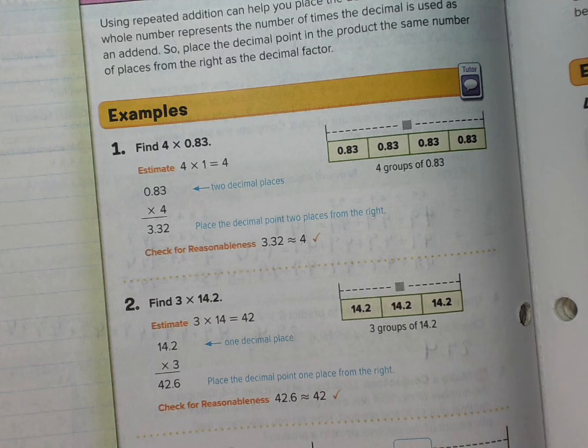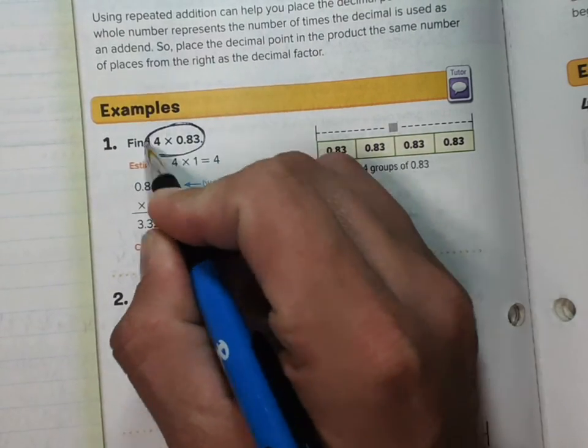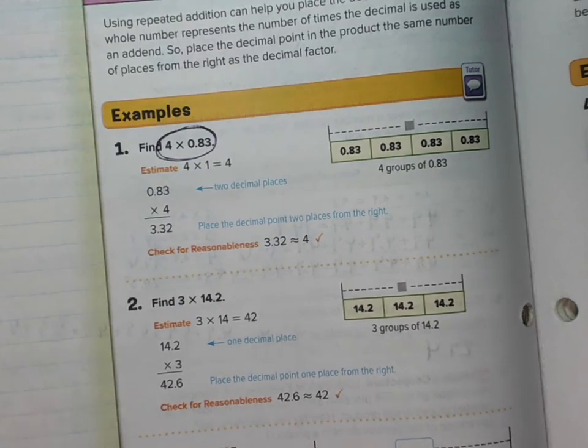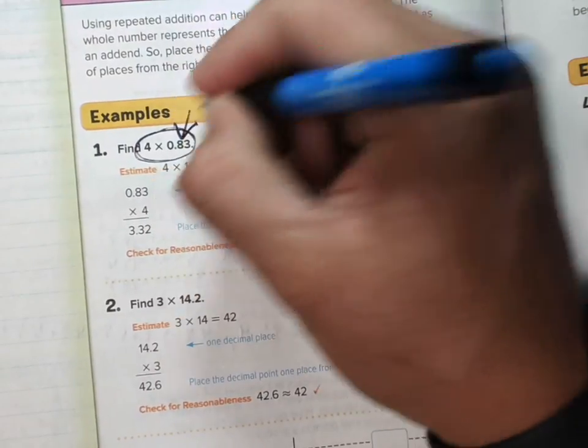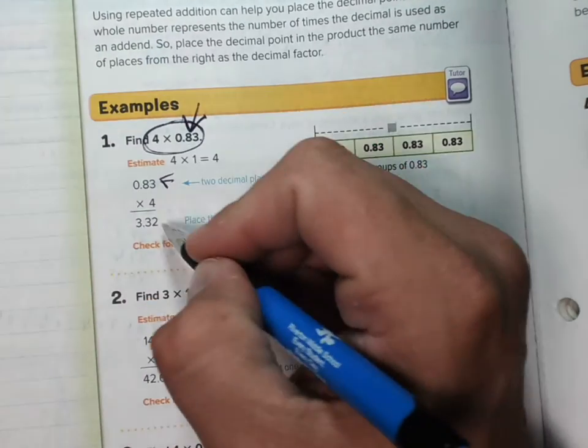What that means is, like I was talking about in the first couple lessons when we were multiplying and dividing with decimals, when you go to actually write this up, 4 times 83 hundredths. Since this one has more digits, I'm going to put that one on top like they did. Then I multiply by 4.